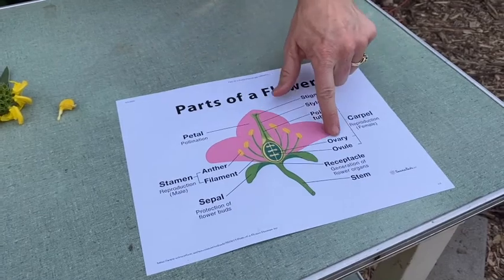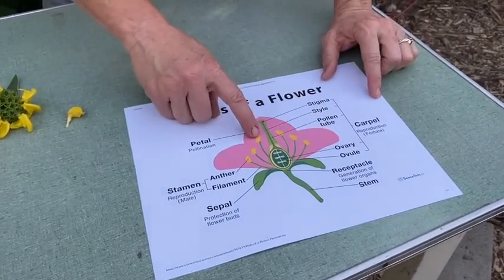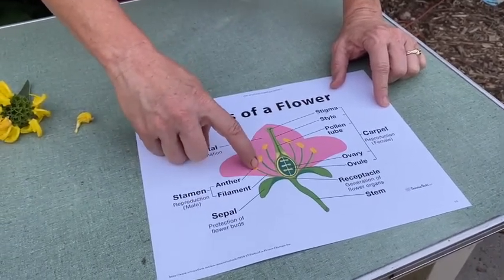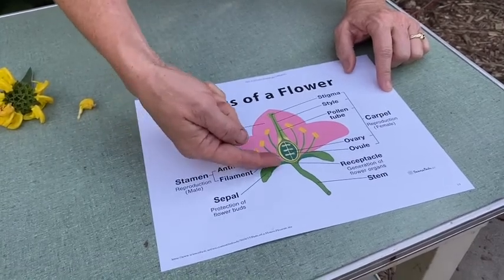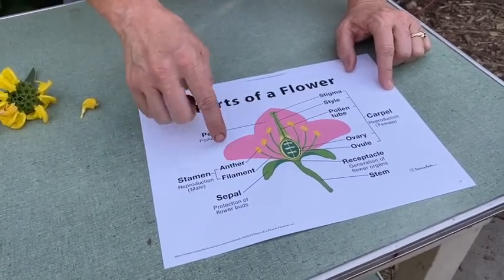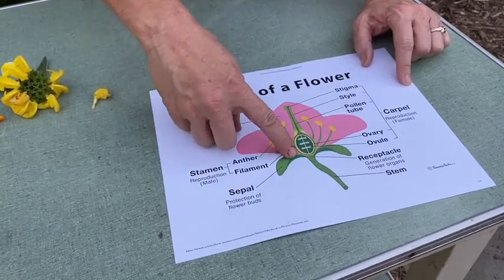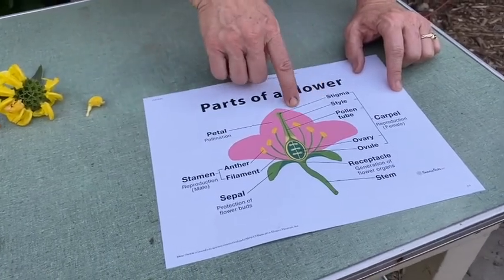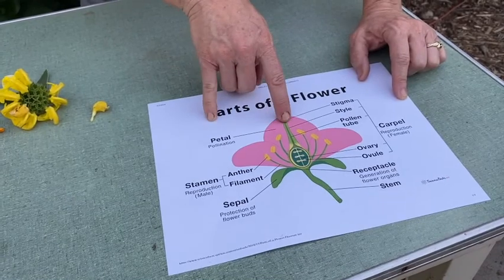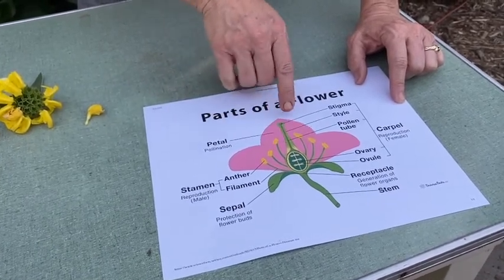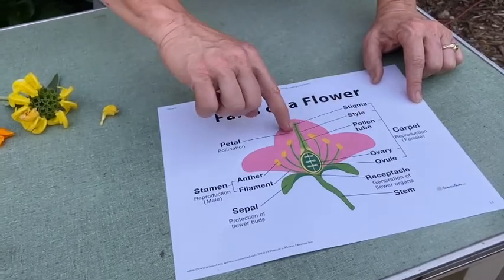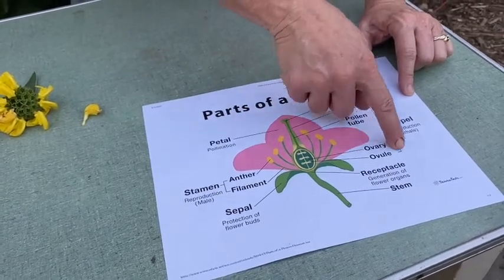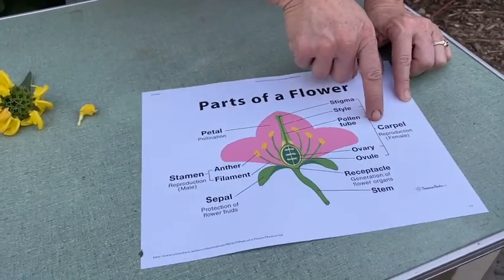So of course everybody knows that the flowers have a petal, but inside they have these cool things that are called anthers, which is normally where all the pollen sits. The filament is what holds the anther up like this, and that whole thing together is called a stamen. And then this part up here that sticks out sometimes is called the stigma. And see, it has different parts going down too. So that stigma, style, maybe the pollen tube, and down here there's the ovary and the ovule. Those are all together called the carpel.